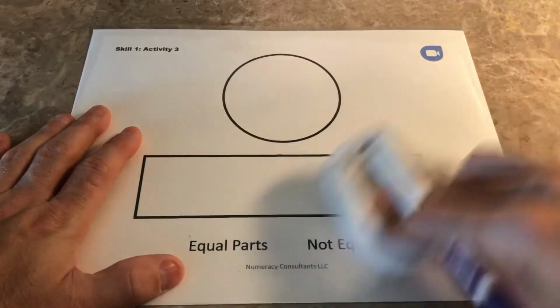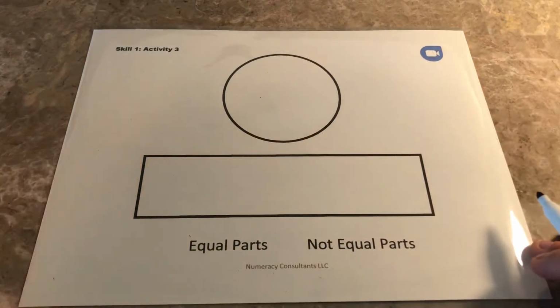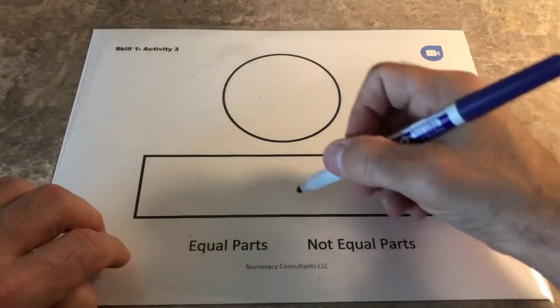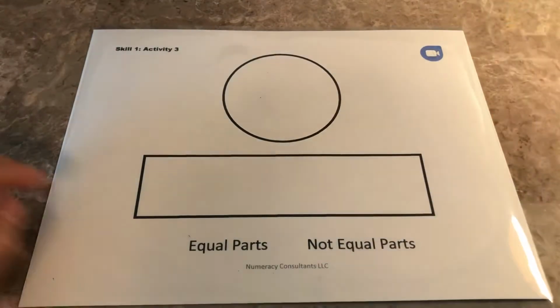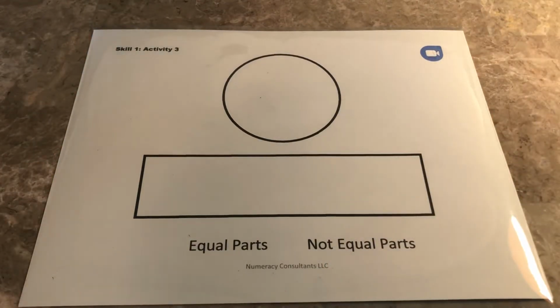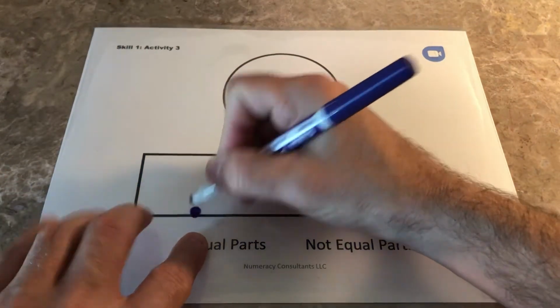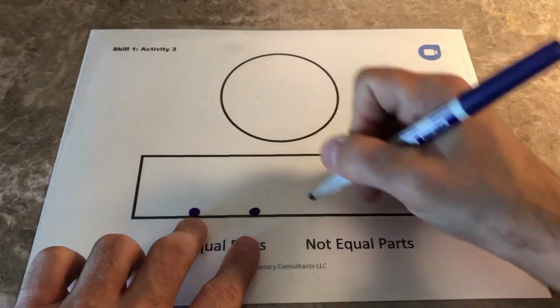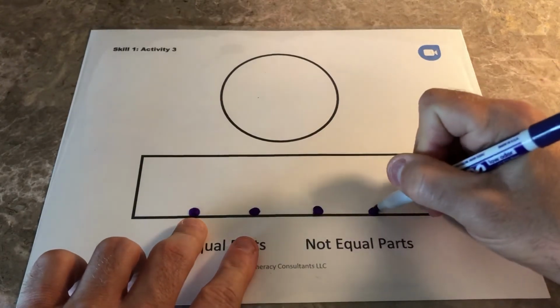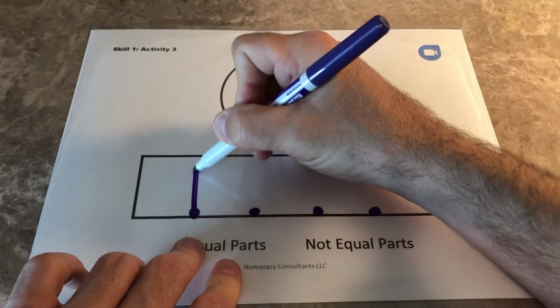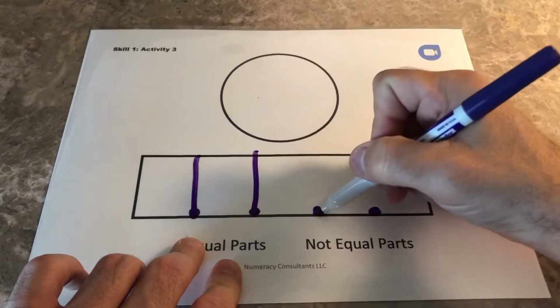Then you can say, all right, I'd like you to partition the rectangle into fifths. Again, if they try to cut it in the middle, they're going to realize it's impossible to cut something into fifths when the first cut is in the middle. So again, they're going to have to visually partition, and they can draw the dots and say, all right, that looks about even. Then they can put their partitions in like that, okay?